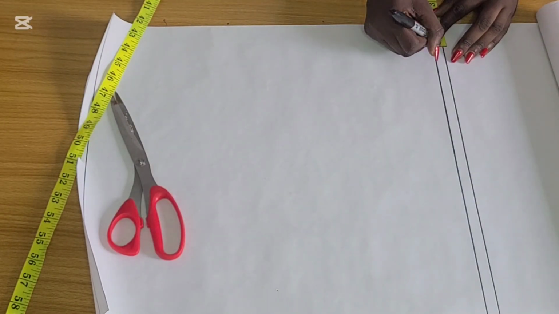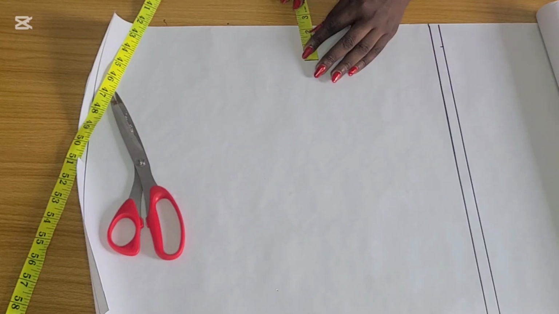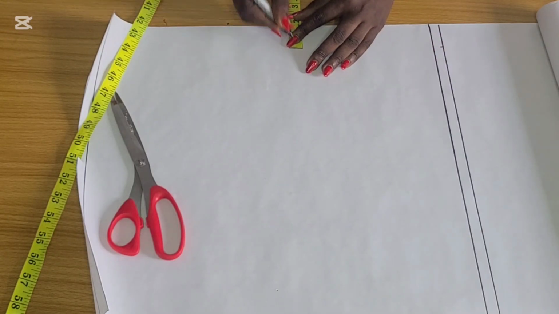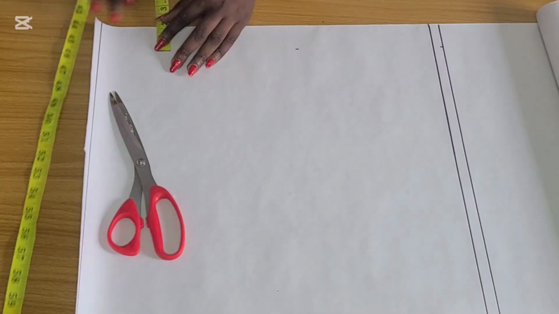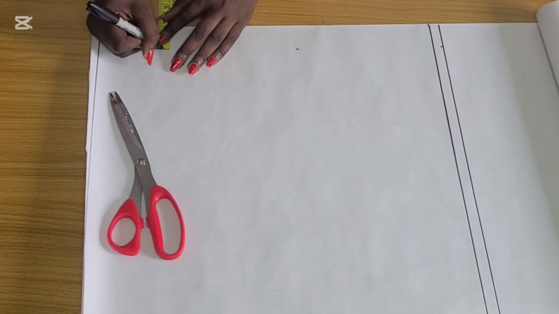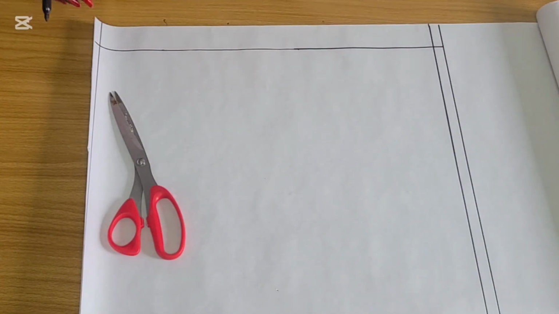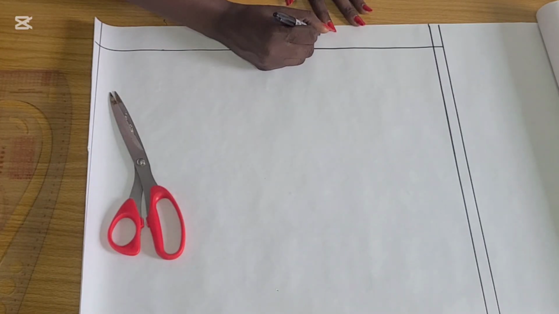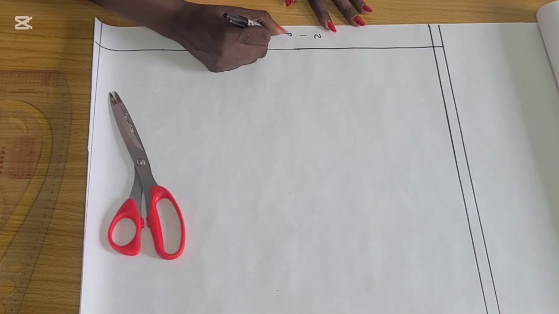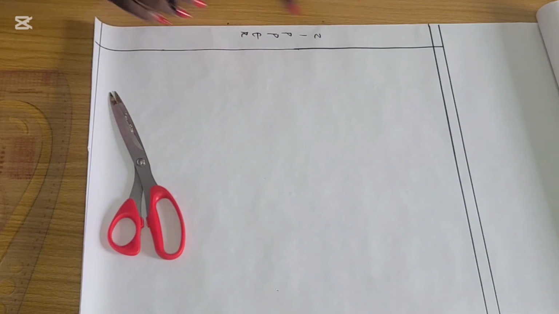pattern drafting. So here is what we have. So for the pattern drafting, we go ahead to mark our zipper space first. That is important, so we don't mix things up, because it tends to happen. So I marked my zipper allowance, I made that into a straight line. Then we're going to take our measurements.